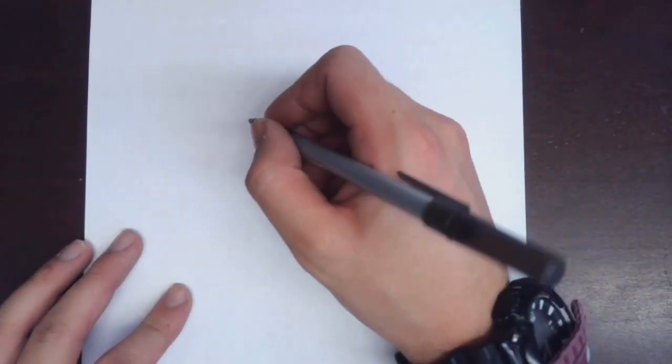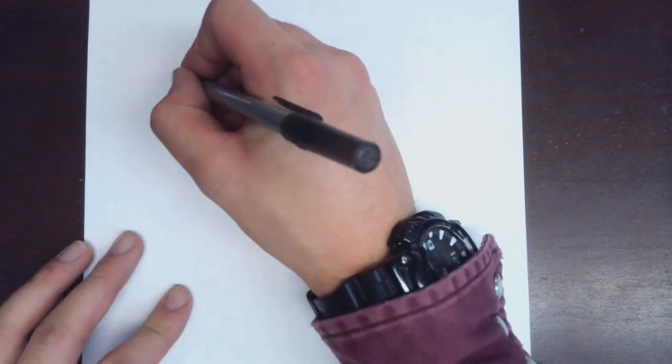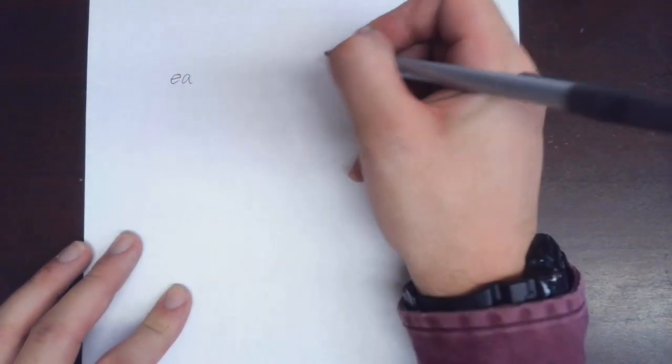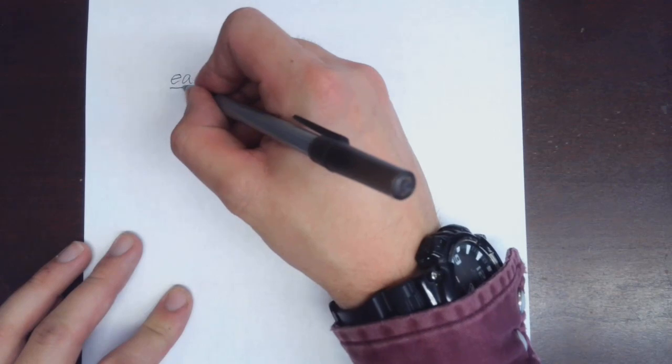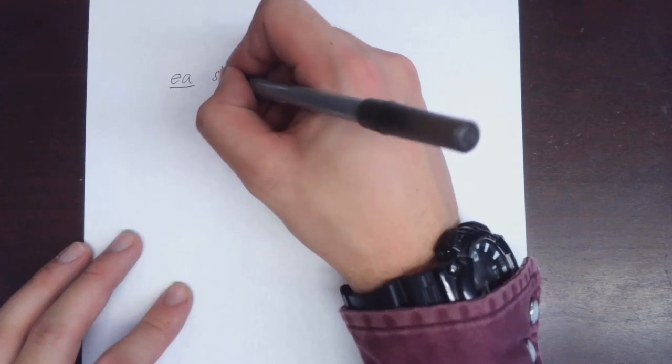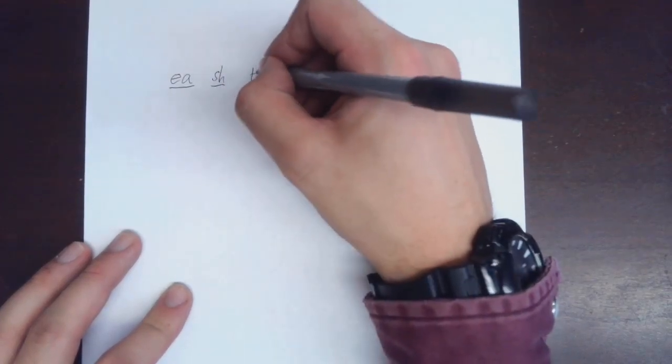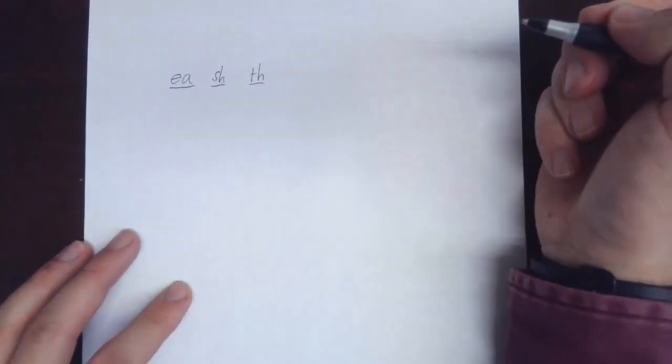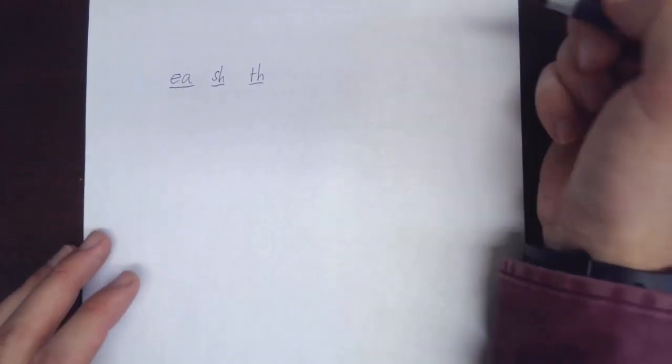The most basic mark is the underline, and the most common use of the underline is to underline a two-letter phonogram. So for example, the phonogram E-A needs two letters. So to show that these are two letters working together to make one sound, we underline them both like that. Same goes for other phonograms like sh or th. We underline both of them to show that these are two letters working together to make one sound.